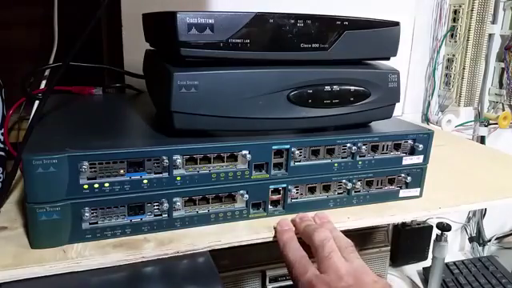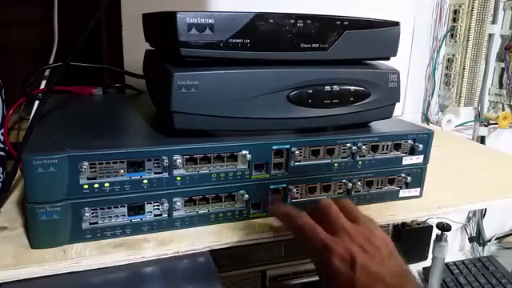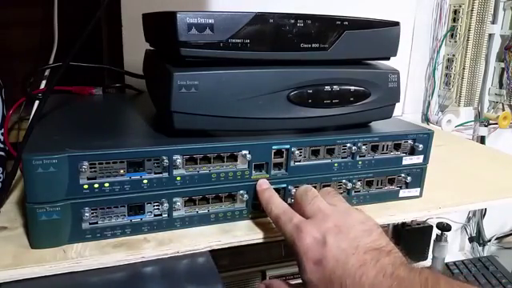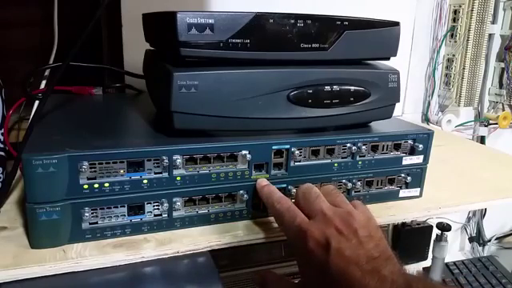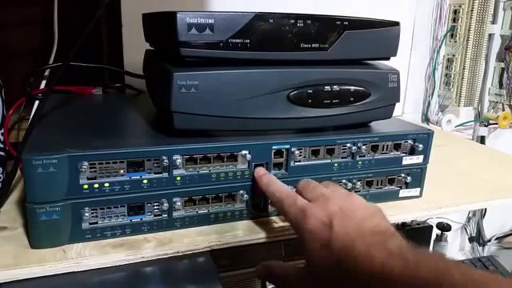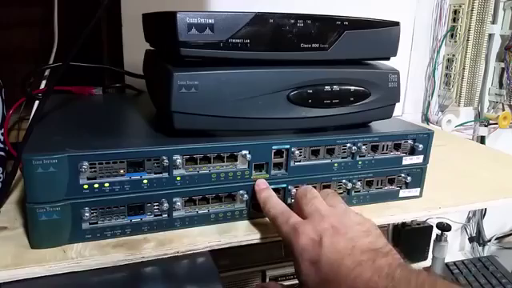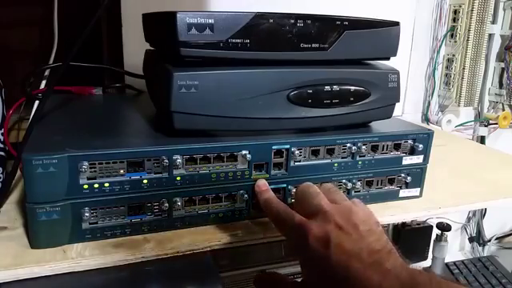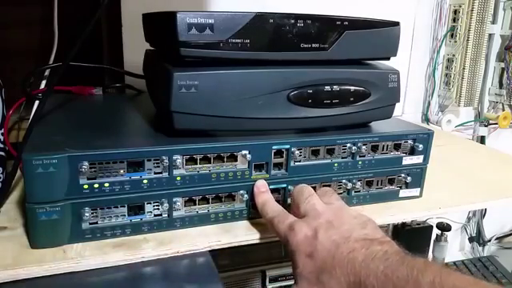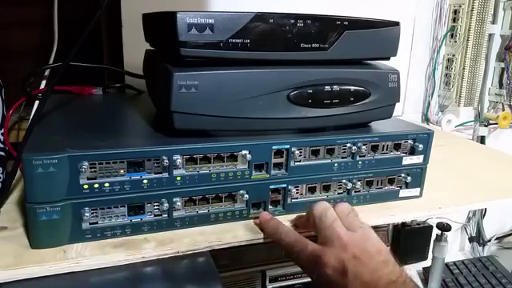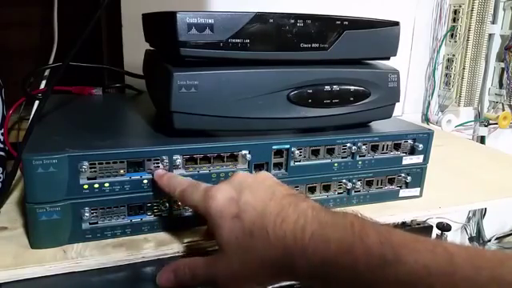The other thing that almost all Cisco routers have is an Ethernet port. Okay, so Ethernet port is just another word for network port. The Ethernet port is usually going to lead to a network switch, which then goes to all the PCs. And then, but not always, there's going to be wide area network ports.